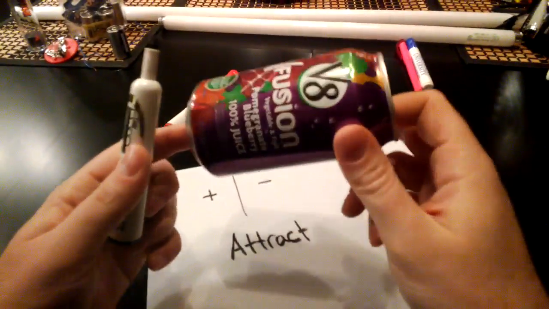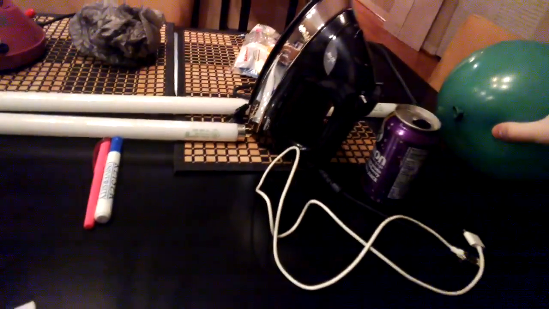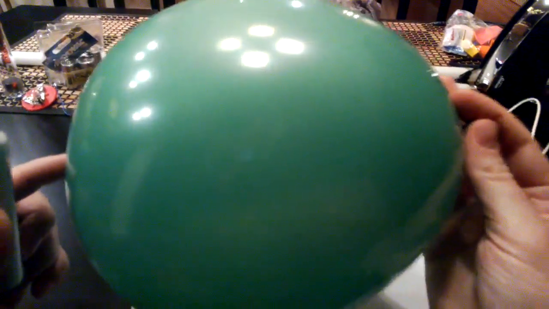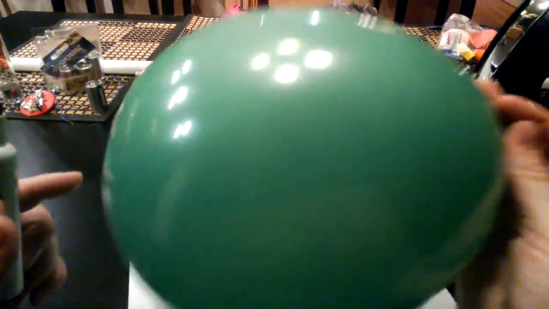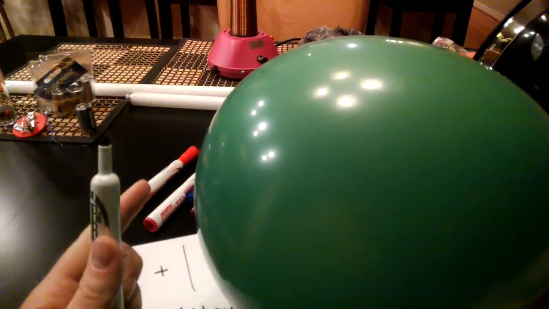Our can, for example, is a conductor. It is a positive charge. Our balloon created static electricity. It is a negative charge. Those two going together caused the can to be attracted to the balloon.